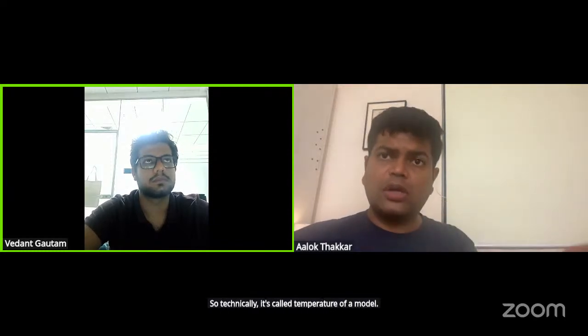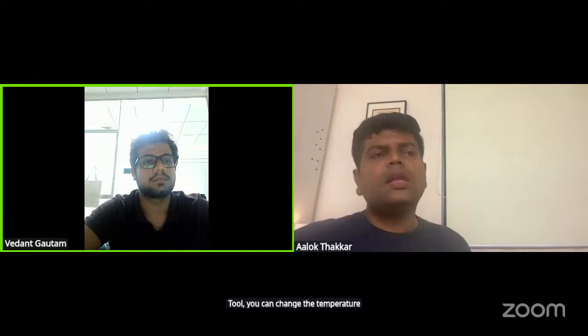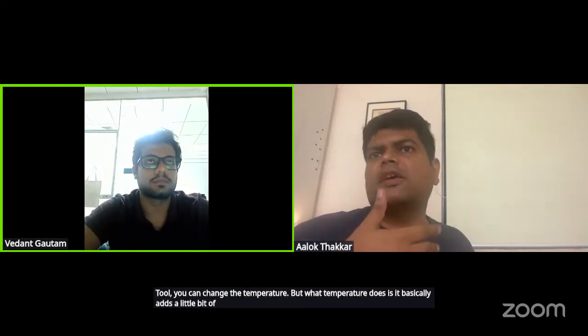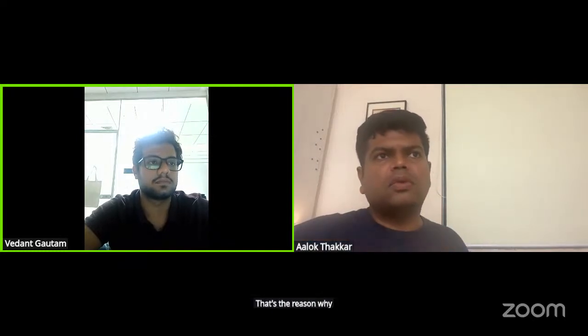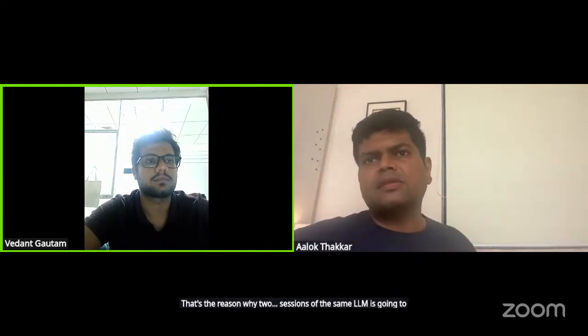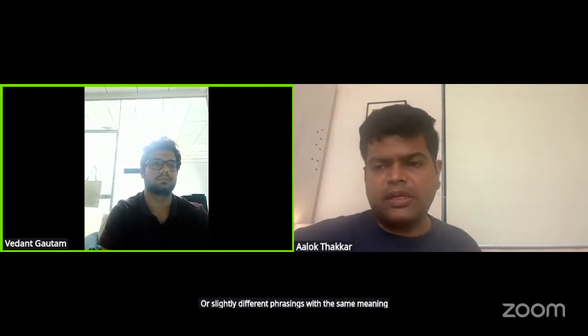If you're using a local model or you have a custom API access to some tool, you can change the temperature. But what temperature does is it basically adds a little bit of randomness so it sounds more human-like. That's the reason why two sessions of the same LLM is going to give you slightly different answers or slightly different phrasings with the same meaning or very similar meanings.